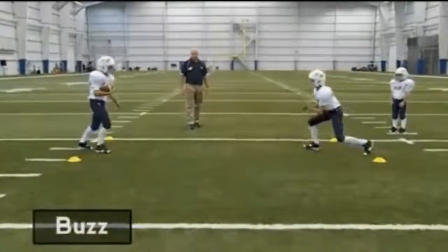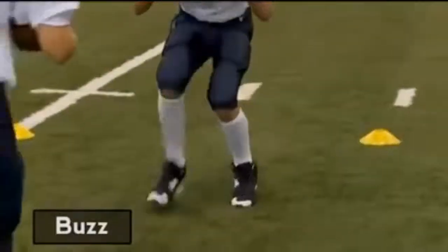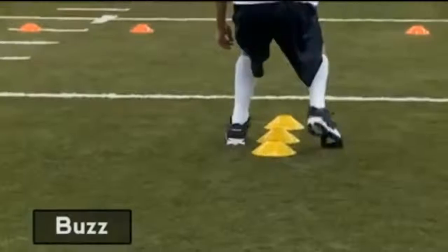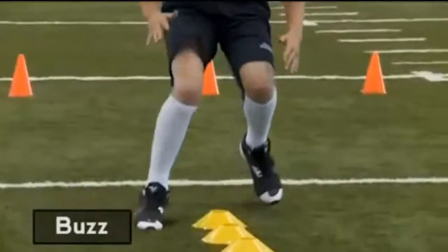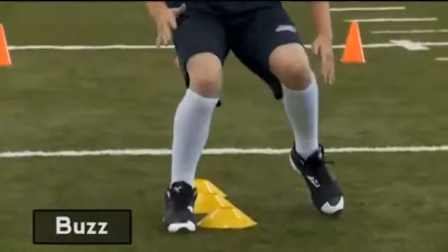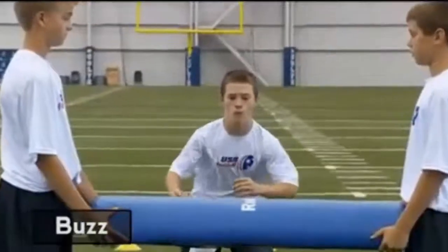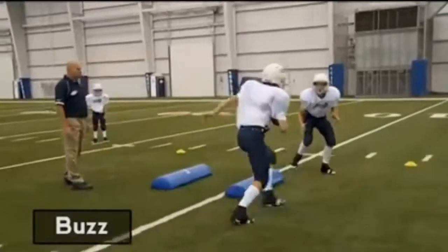Buzz. Use quick choppy steps to bring the body under control while continuing to gain ground forward. Used once the defender is within the 3-yard striking distance of the ball carrier. They buzz their feet while spreading their feet shoulder width apart, sinking their hips, and keeping your waist at a 45-degree angle. Keep your chin up, head and shoulders square and not turned to one side. Your head and shoulders must stay square on all angle tackles as well.